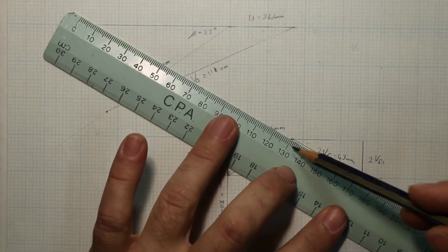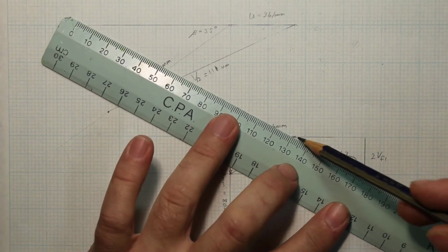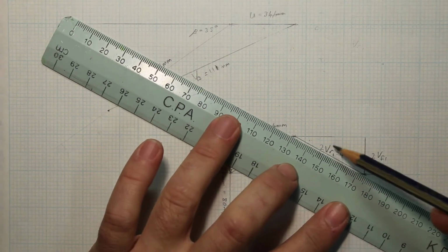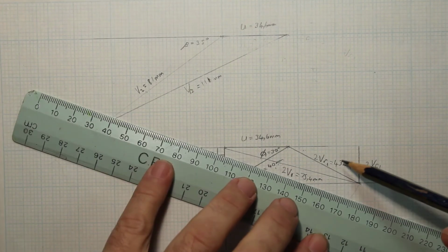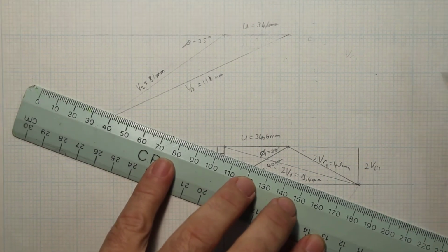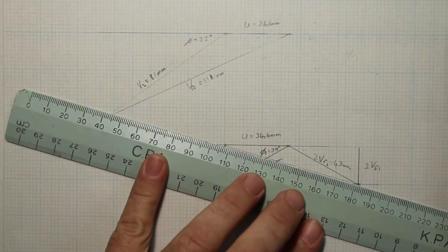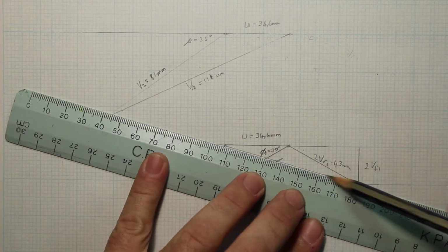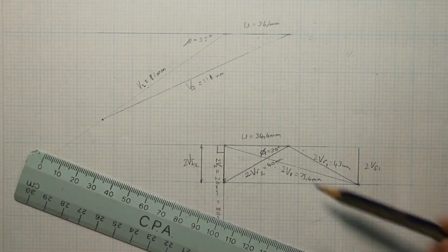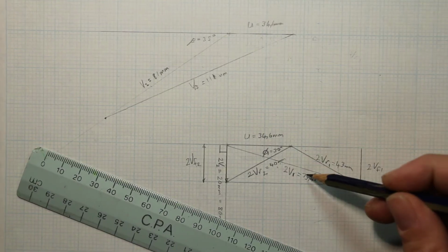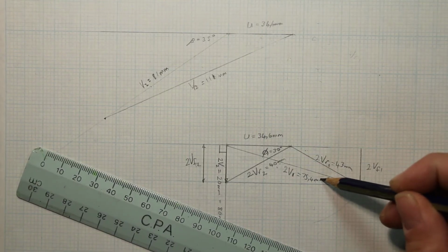Then we can just join them up. We join this line from that point to that point, and we know that's already 43 because we used the compass, and then we can join this line to this line, and then we know what V1 is, and that's 75.4 millimeters.